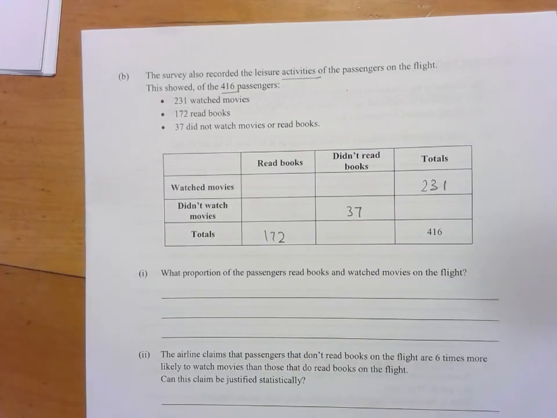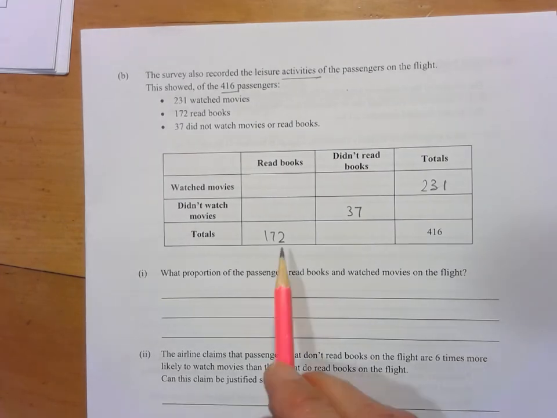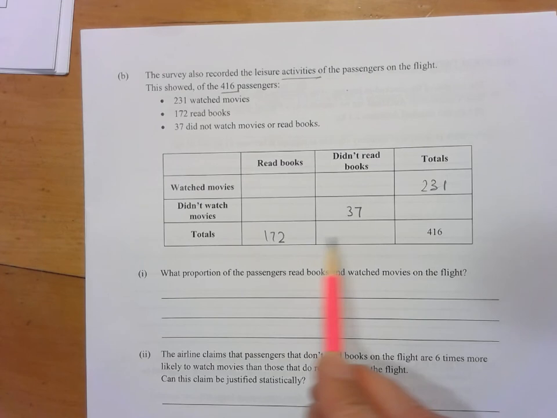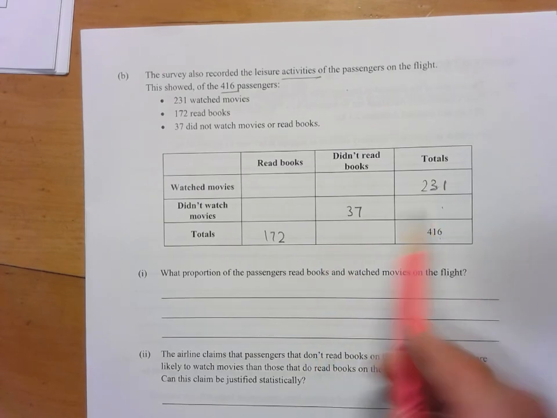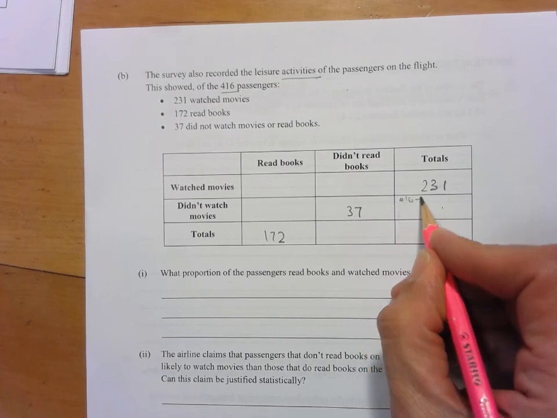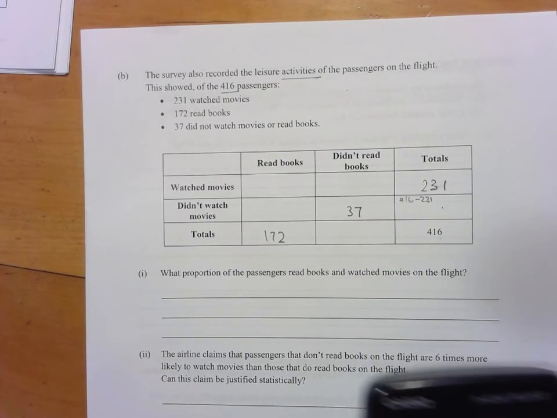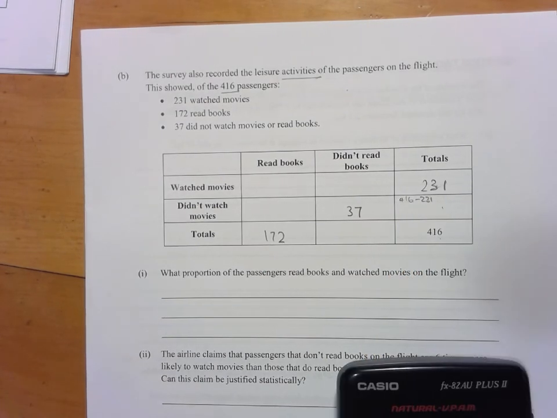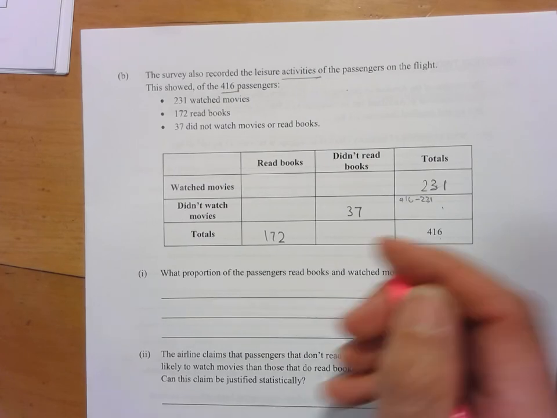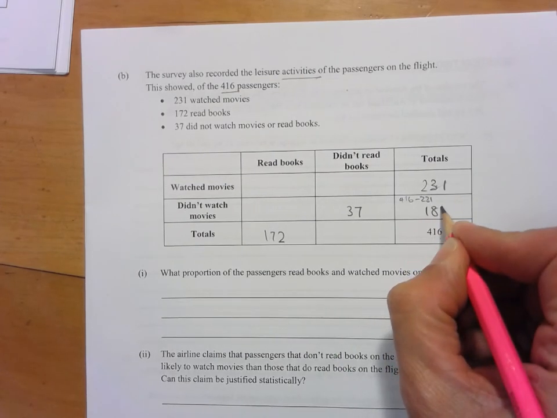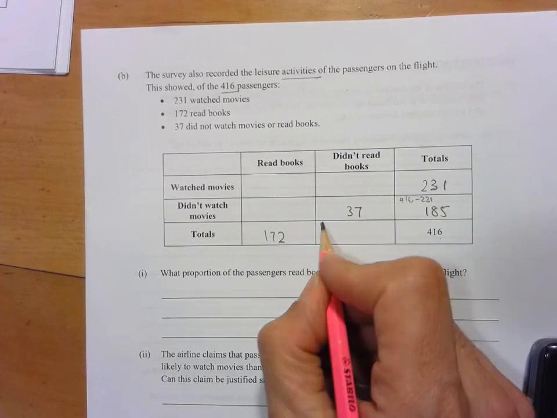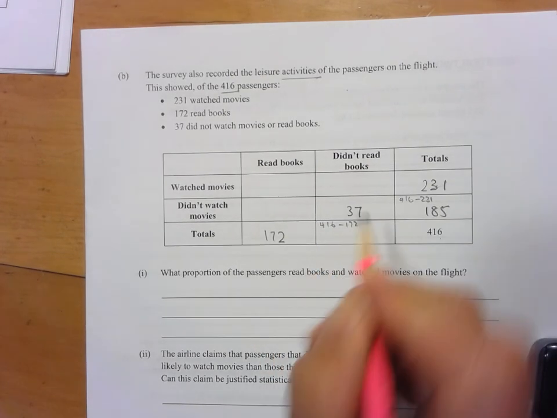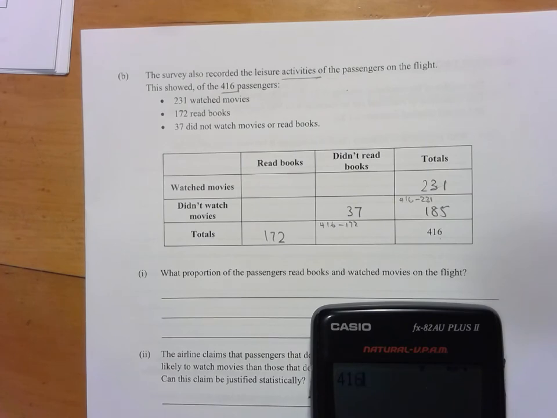So even before going on, I'm going to fill in the rest of this table. I know that this plus this must be that, so that's got to be 416 minus 231. 416 minus 231 is 185. So 185 didn't watch movies. This here will be 416 minus 172. Okay, 416 minus 172.